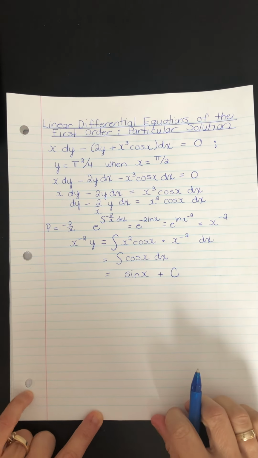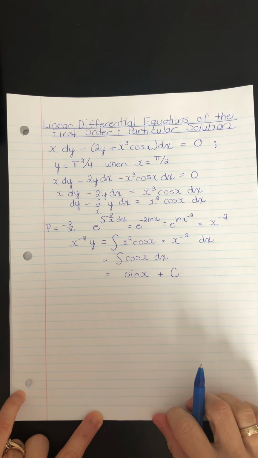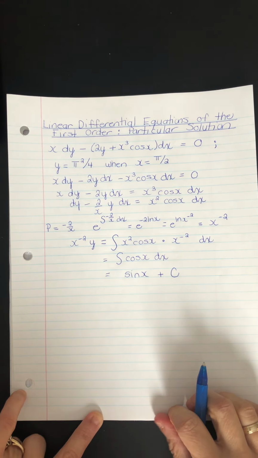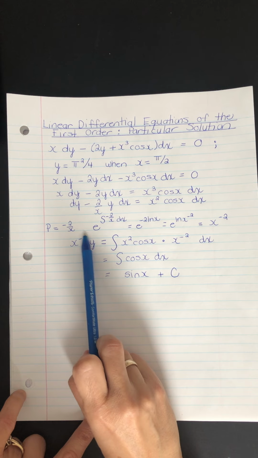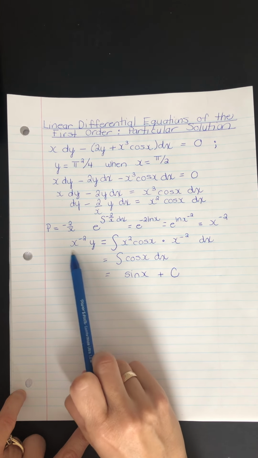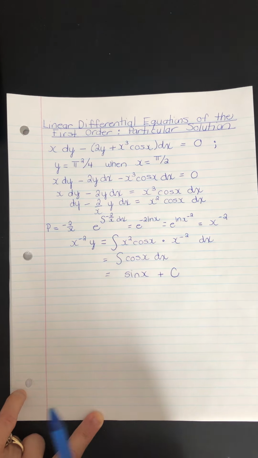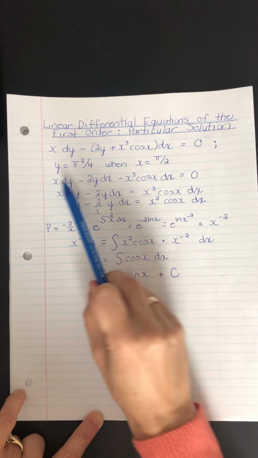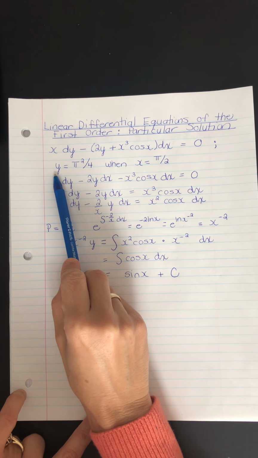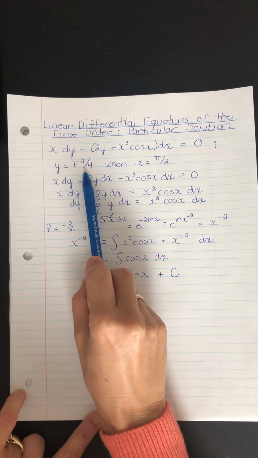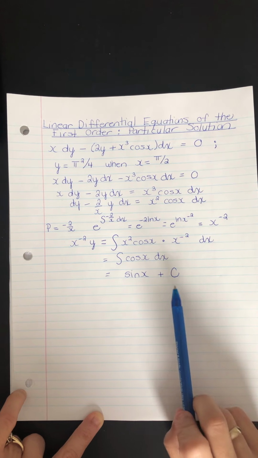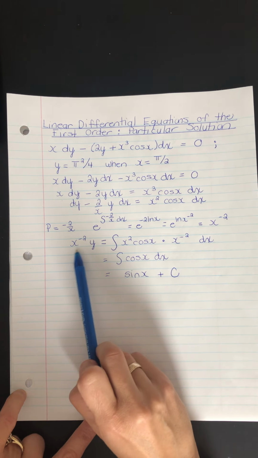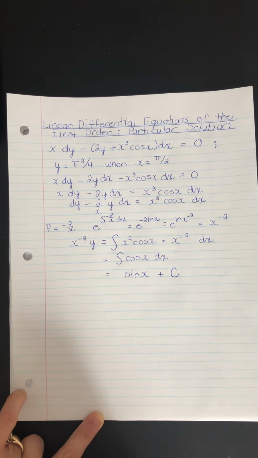And this is the point at which, if we were finding the general solution, we would now divide both sides of the equation by x to the negative 2 in order to isolate y. However, when we're going to be solving for the constant c, which we are because in this example we were also given this information, y is pi squared over 4 when x is pi over 2, I find it's easier to solve for the constant before dividing both sides by that integrating factor.